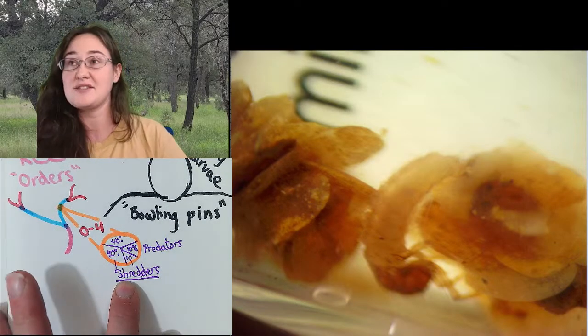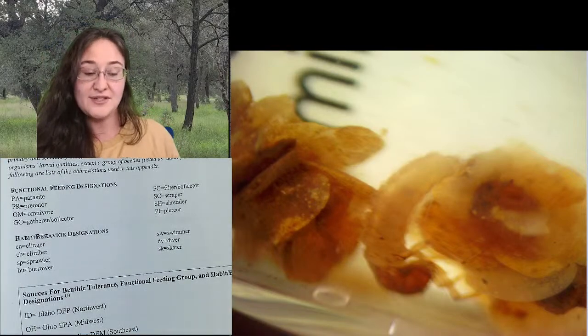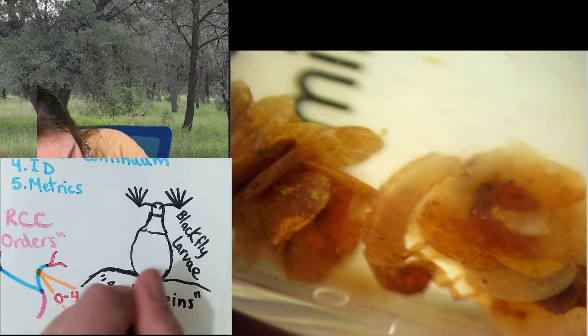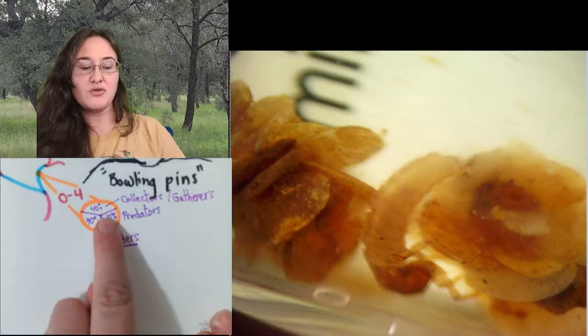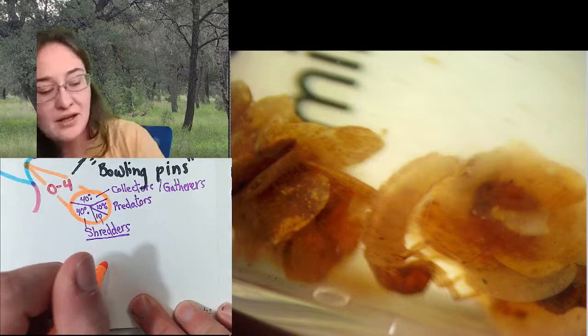It's their job to consistently break up all of those leaves and stuff that are falling into the water. Then you also are going to have that for our collectors and our gatherers. And then you've got those collectors and gatherers. And we're just going to do low order and high order just so that it doesn't get too confusing.